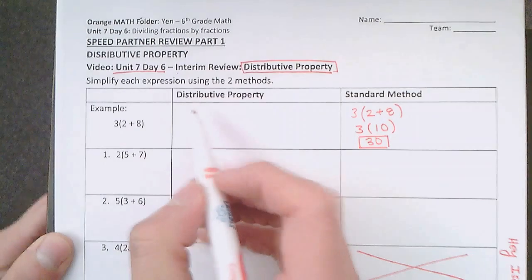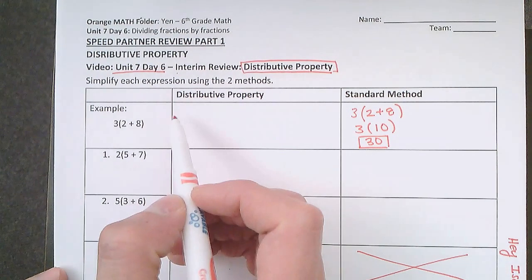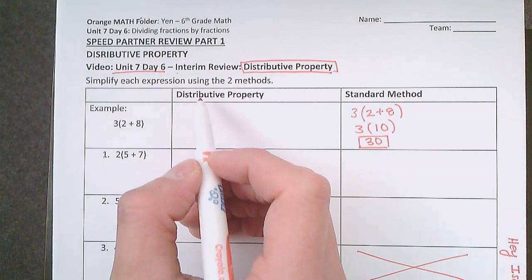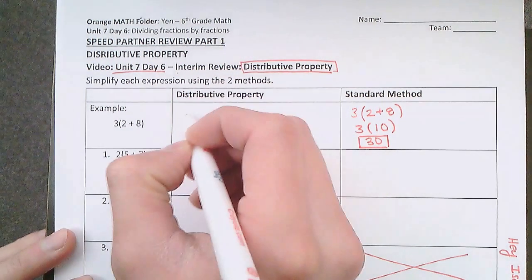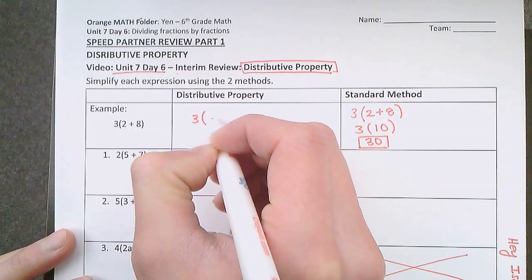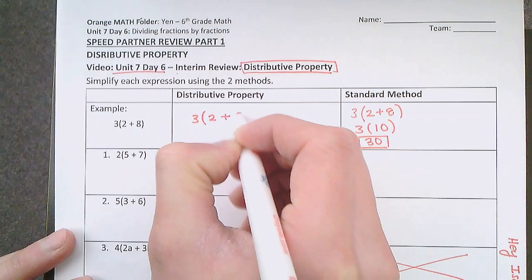Now, another way that we can solve this is to use the distributive property. To distribute something means to give out. So let's rewrite our expression, 3 times, and then in parentheses, 2 plus 8.